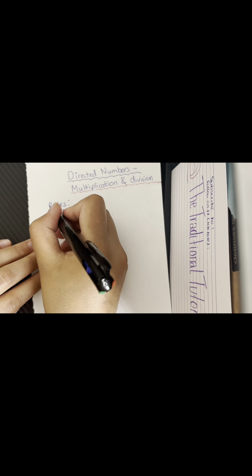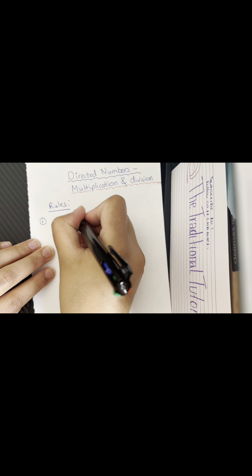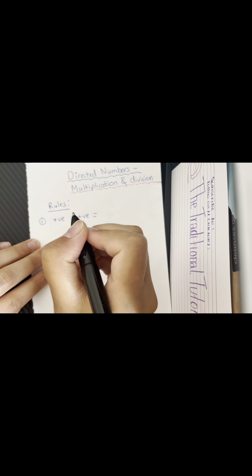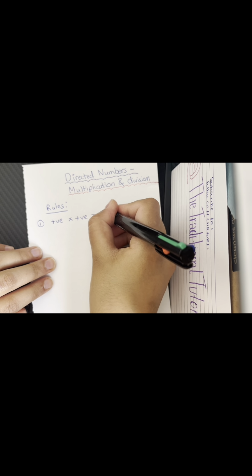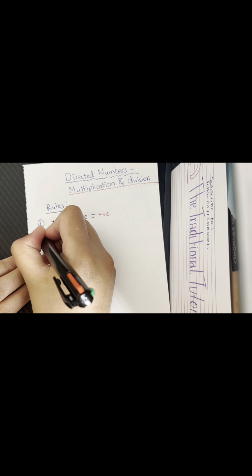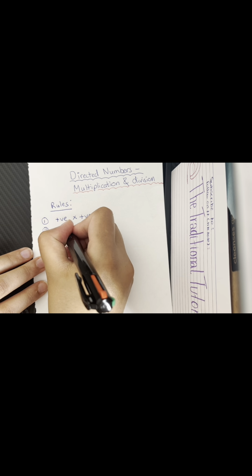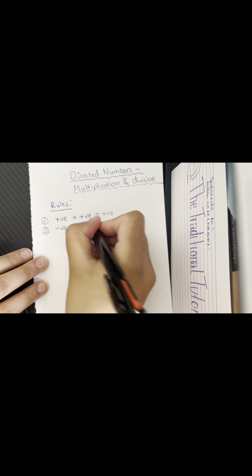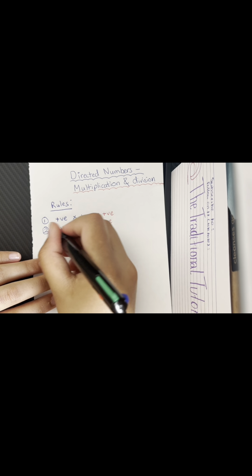Okay, so rule number one, or the first two rules, are linked to when the signs are the same. So for example, we've got a positive times by a positive, your answer will be positive as well. That's just the normal case scenario. And then if we move over to rule number two, is where we've got the other scenario where the signs are the same. It is negative times by a negative, then you will get your answer to be a positive again, because your signs are the same.